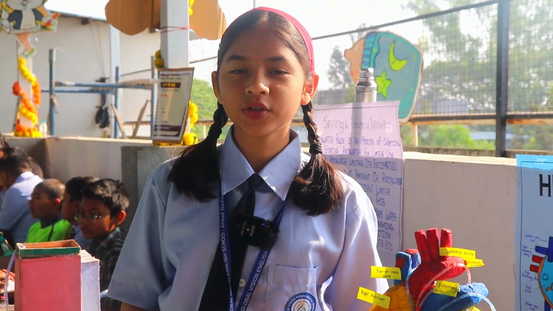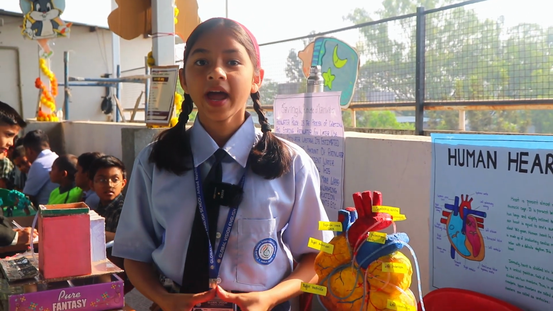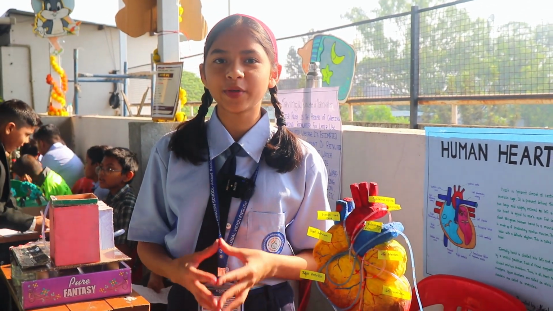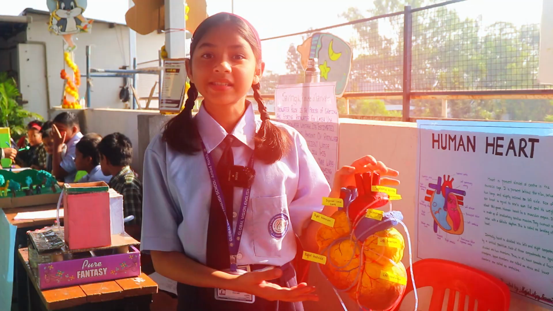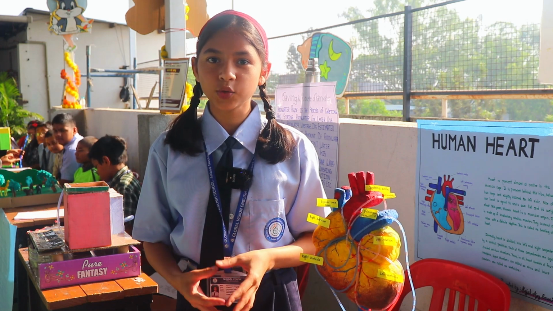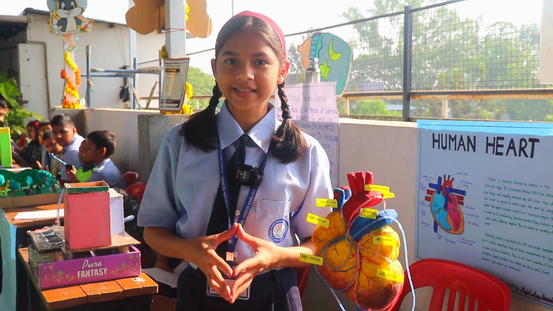So as we know, the human heart is present almost at the center in the thoracic cage. It is present behind the ribs and between the two lungs, and it is slightly inclined on the left side. The size of our heart is equal to one's own fist and its weight is about 360 grams.